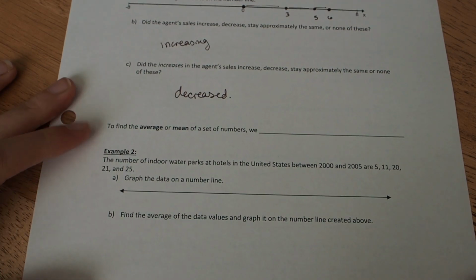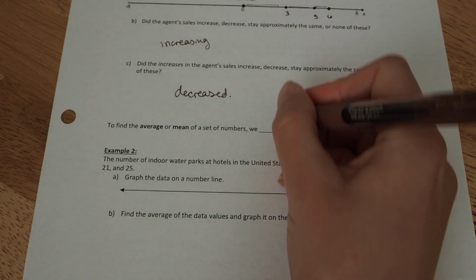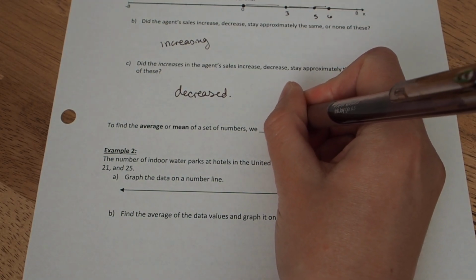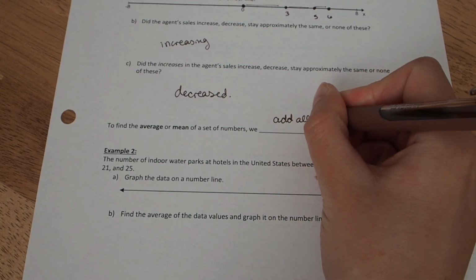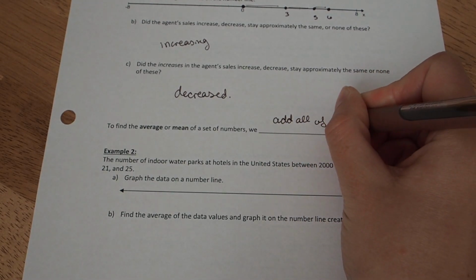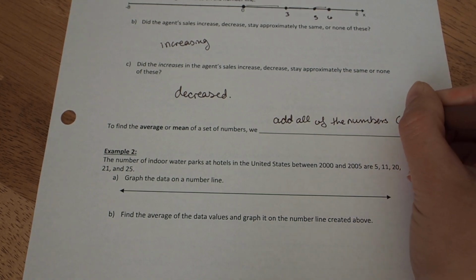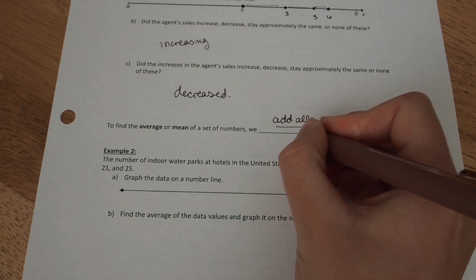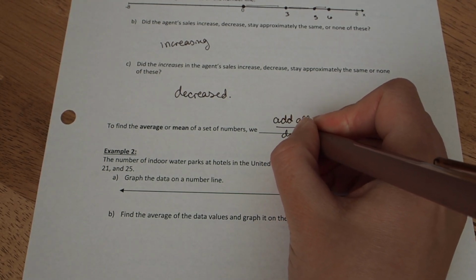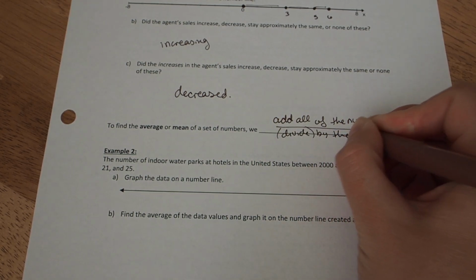Okay, the next topic, to find the average or mean of a set of numbers. So what we need to do is add all the numbers up and then divide by the number of numbers that you added. So add all of the numbers up, or find the sum, and then divide by the total number of numbers.